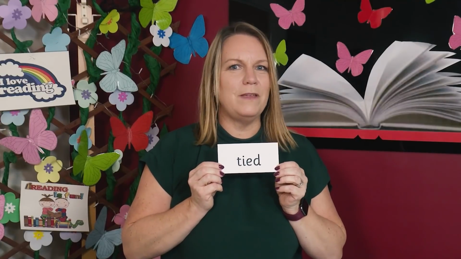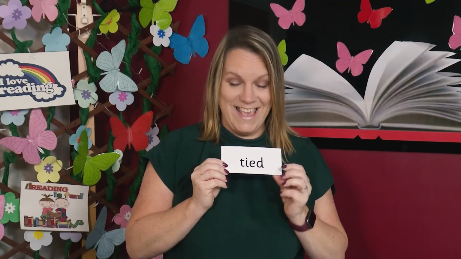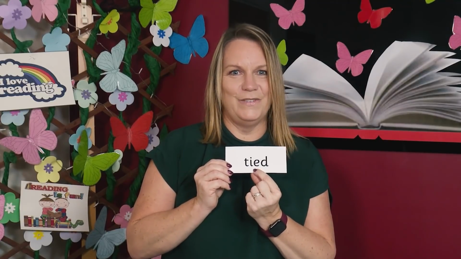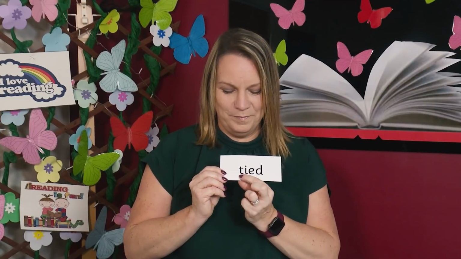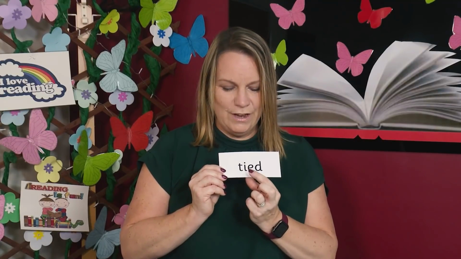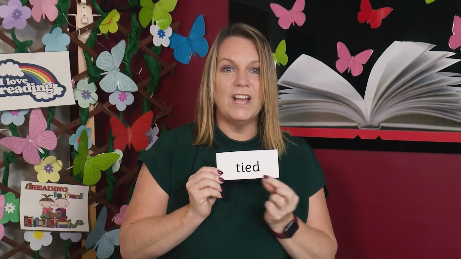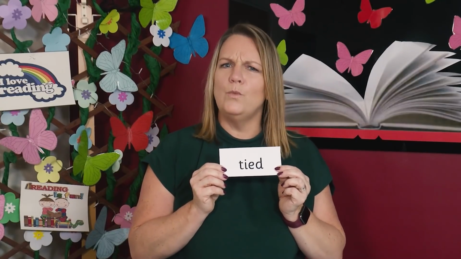Okay, last one. Can you spot the grapheme that says I in this word? Yes, this digraph says I. Ready to read now? Tied. I tied my shoelaces carefully so they wouldn't come undone. Brilliant. Now, I'm going to mix the words up.